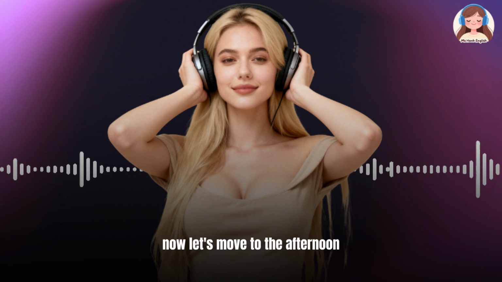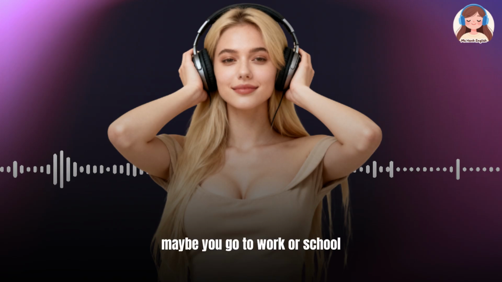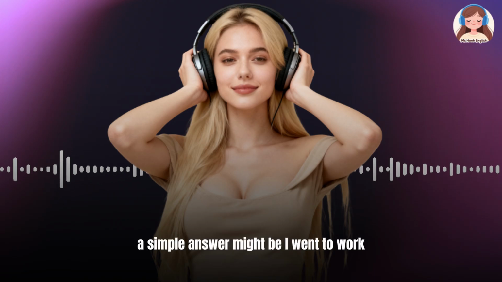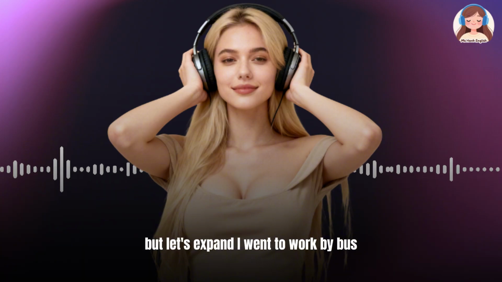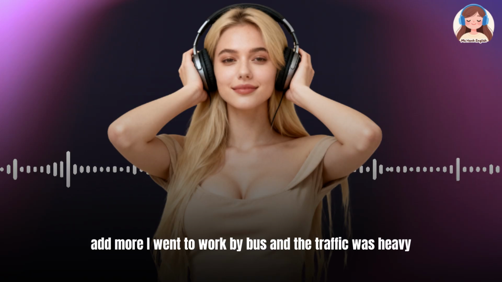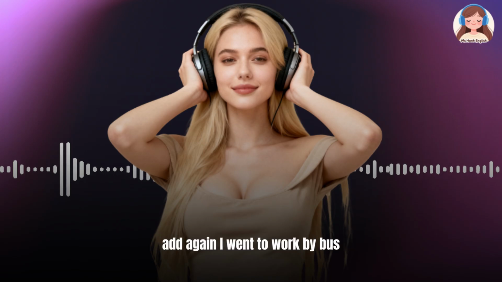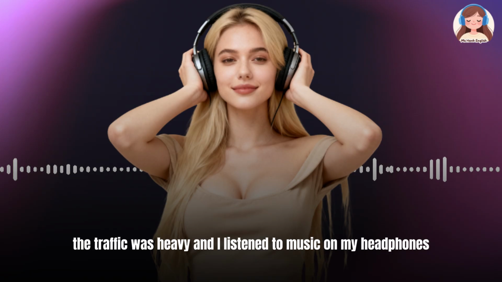Now let's move to the afternoon. Maybe you go to work or school. A simple answer might be, I went to work. But let's expand. I went to work by bus. Add more. I went to work by bus, and the traffic was heavy. Add again. I went to work by bus. The traffic was heavy, and I listened to music on my headphones.